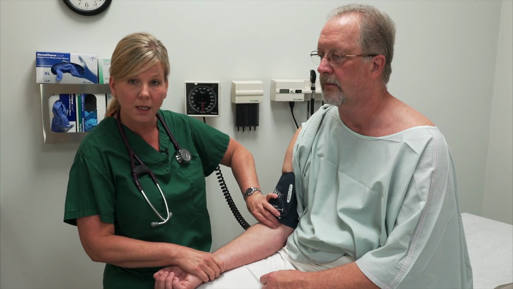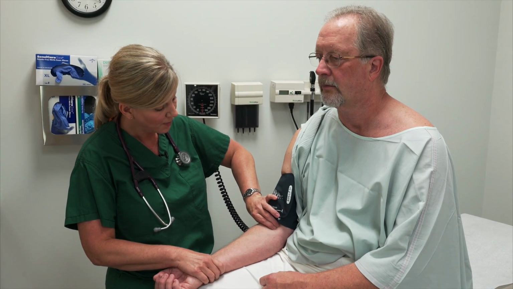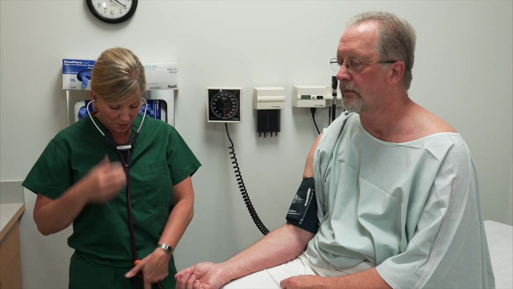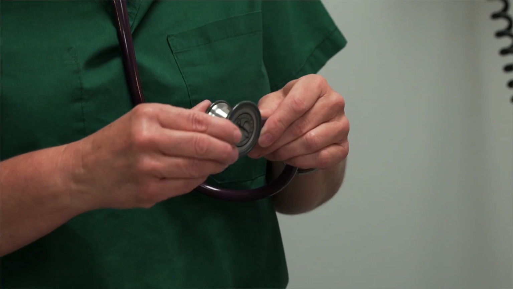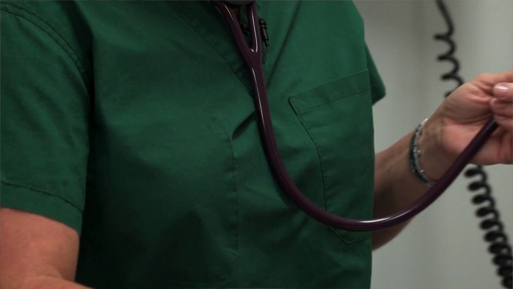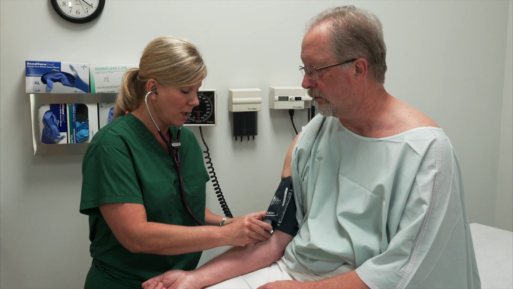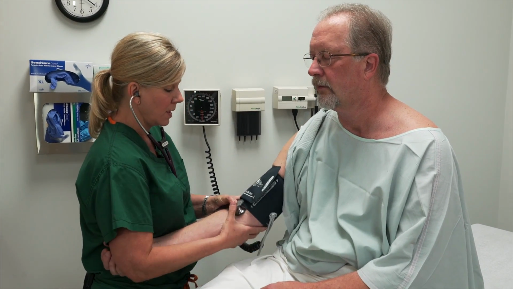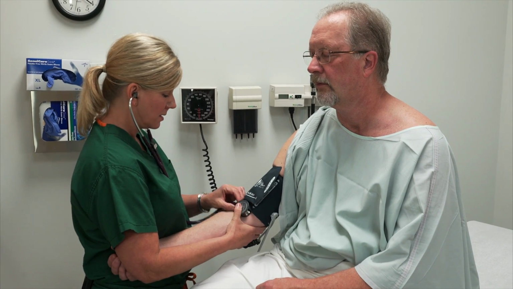We are going to locate his brachial artery, make sure we know where it is. We are then going to go ahead and get our stethoscope ready, place it in our ears. We'll be using the bell of our stethoscope to listen. We will place it over the brachial artery. We are going to support the patient's arm so that he's totally relaxed.